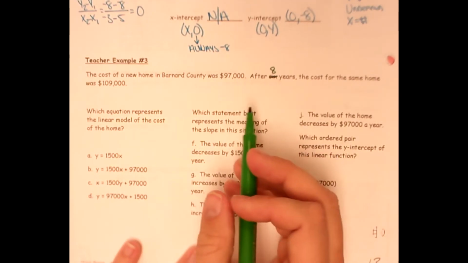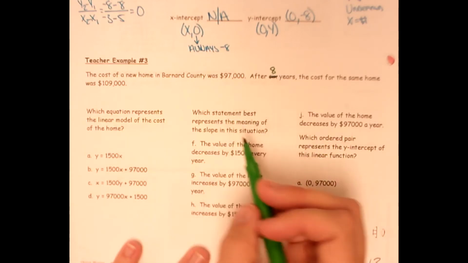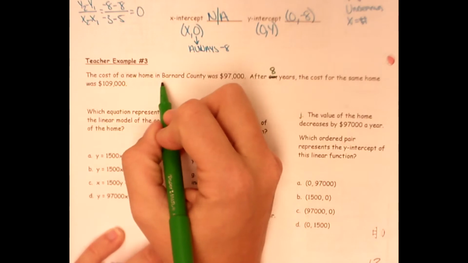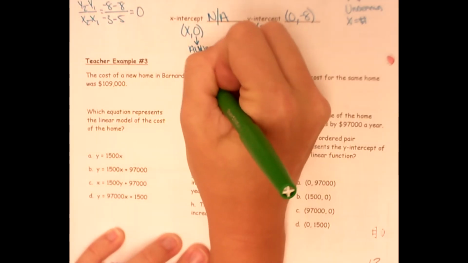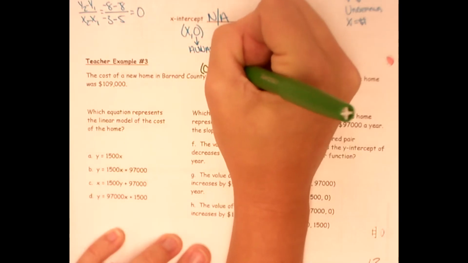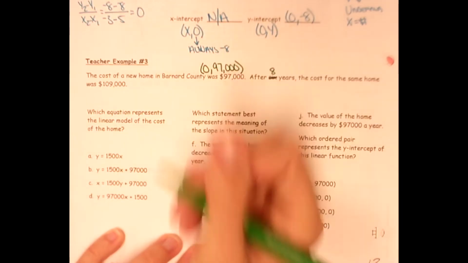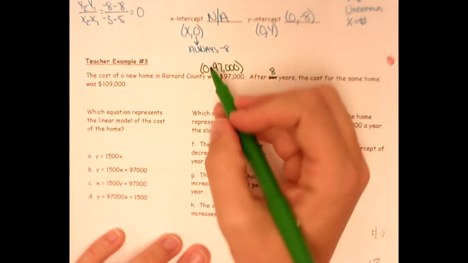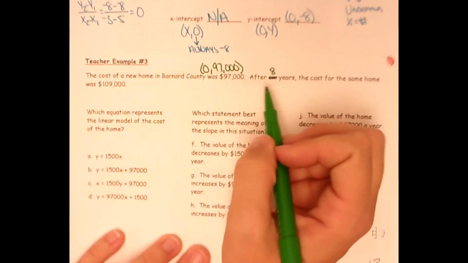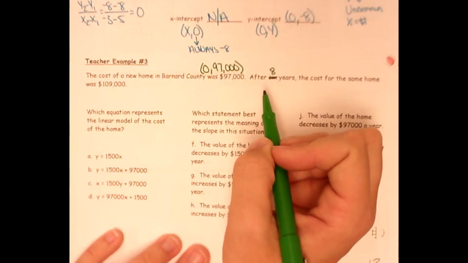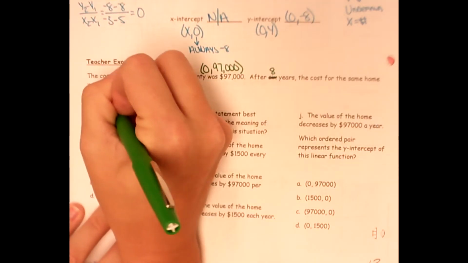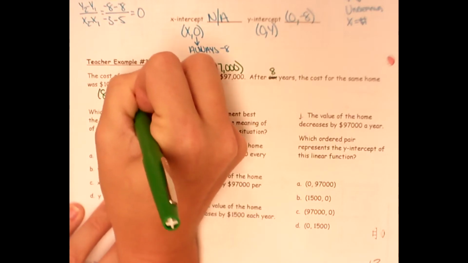So, yes, it's a word problem, but it's the same thing we've been doing. It's made up of points. So in Bernard County, that was the first year. So our point would be (0, 97,000). This is the first time. And I know I'm saying first, but it's at time 0. Okay, time 0. After 8 years, the cost was $109,000. So our point would be (8, 109,000).